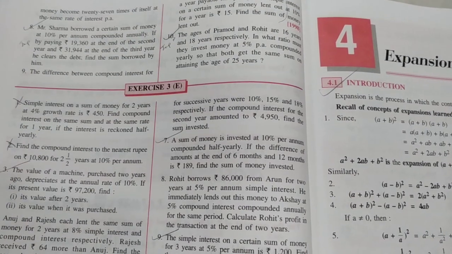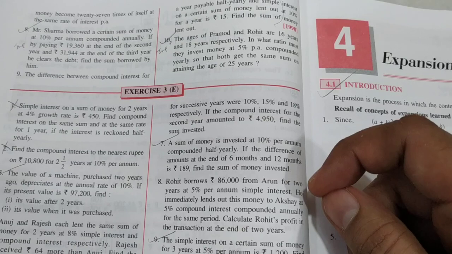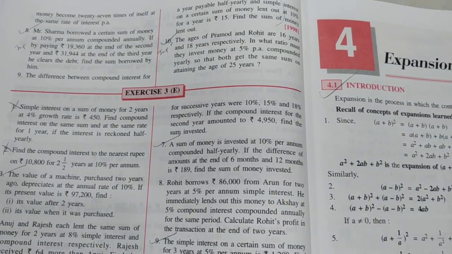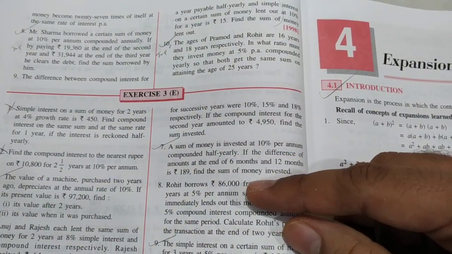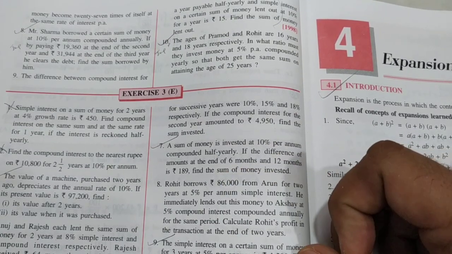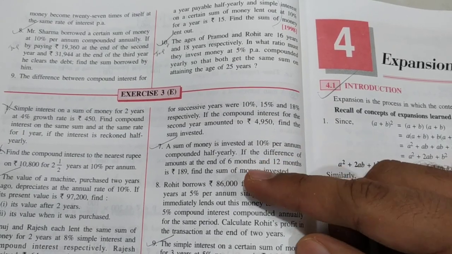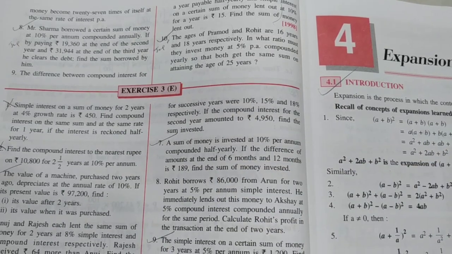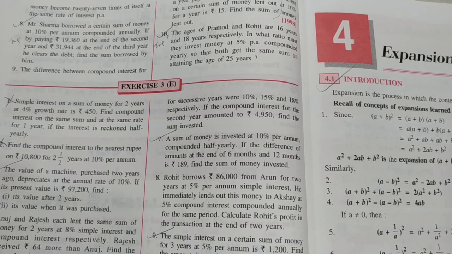Now in the seventh sum, a sum of money is invested. So the principal is unknown. The rate is given and it is compounded half yearly. So the formula will be a bit different. If the difference of the amounts at the end of 6 months and 12 months, so 2 time periods are given, is 189, then what is the money invested? That is, they want the principal amount.